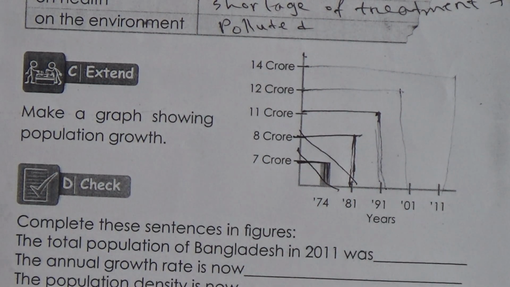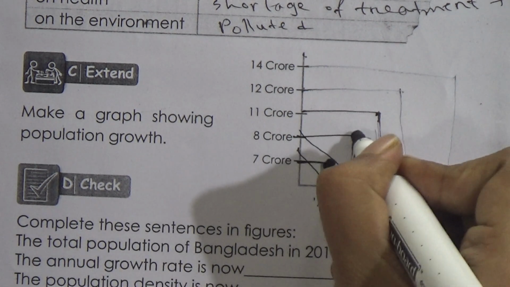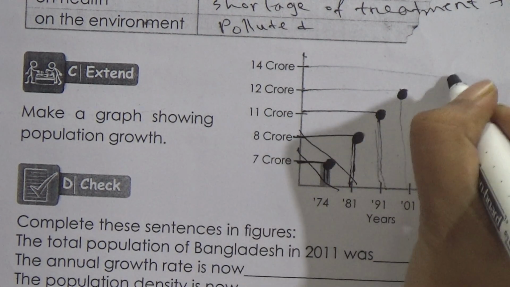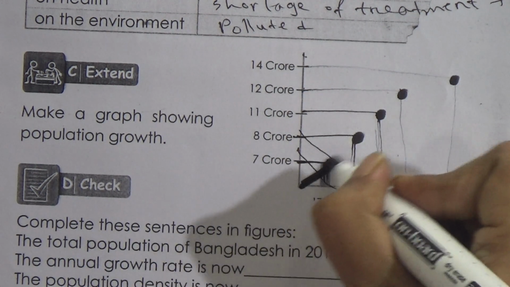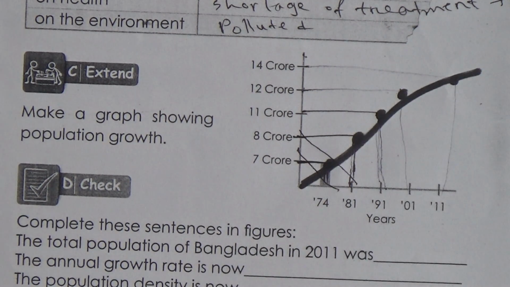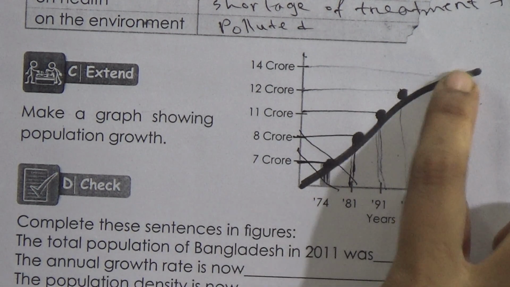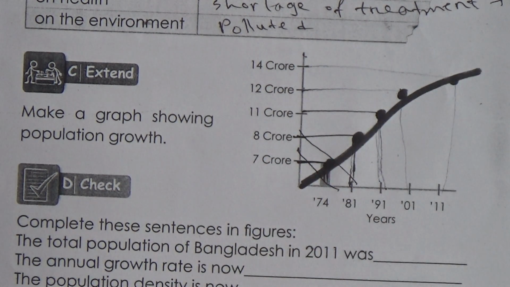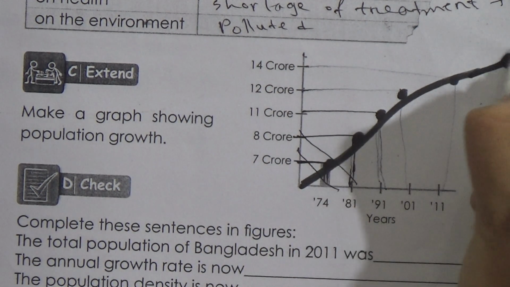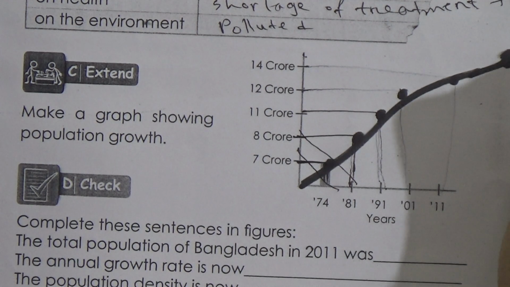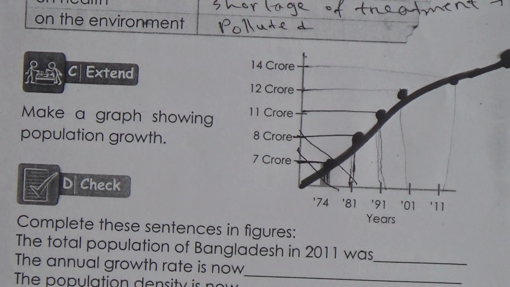If we now find the dots and see in which direction the scenario has gone, this is the tendency of population. So this is the actual graph. That means in 1974 the population was here, but in 2011 the population has become here. If you think about 2019, it will be higher, maybe here, and in 2021 maybe it can be here. So this is the scenario, and the tendency is actually increasing.